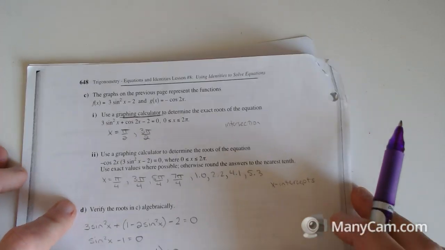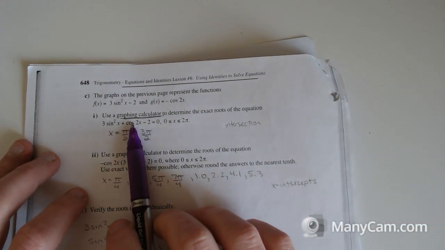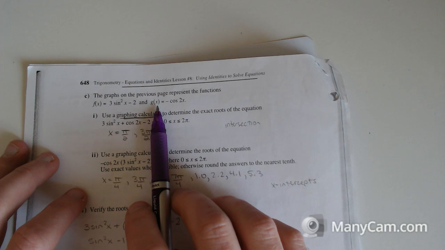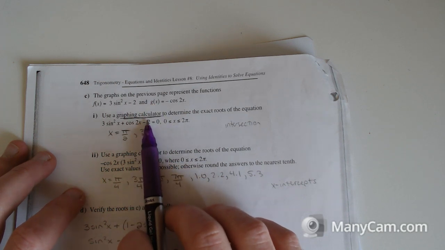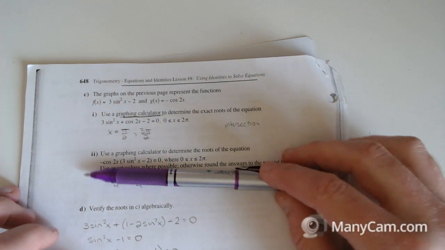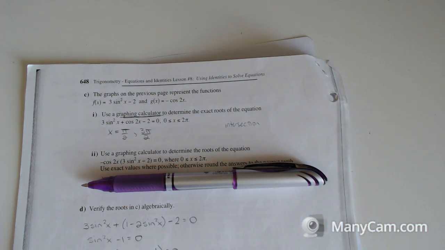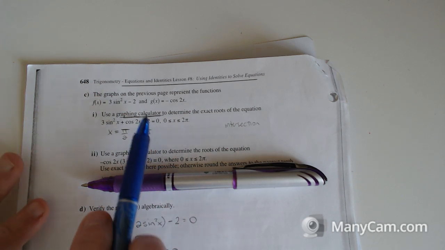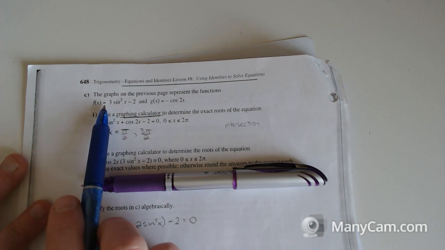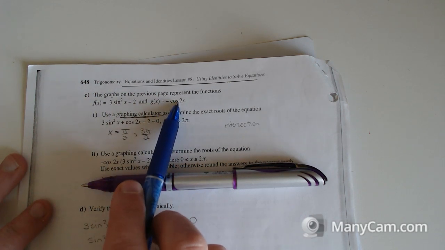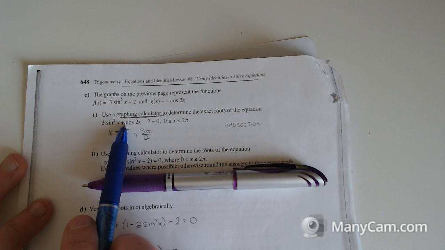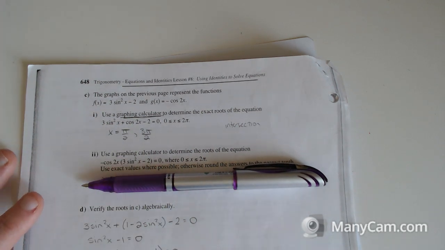C, use a graphing calculator to find those solutions. Oh, now they give us the expressions, and use a graphing calculator to find those solutions. Hopefully we can do that. Just enter both of them into the calculator and find the points of intersection. Or you subtract them. You do f of x subtract g of x, which ends up being plus cos 2x, and you just find the x-intercepts. And they should be at pi over 2 and 3 pi over 2.